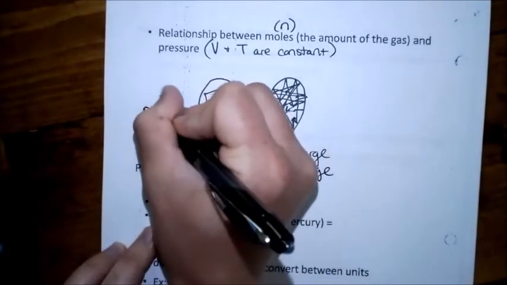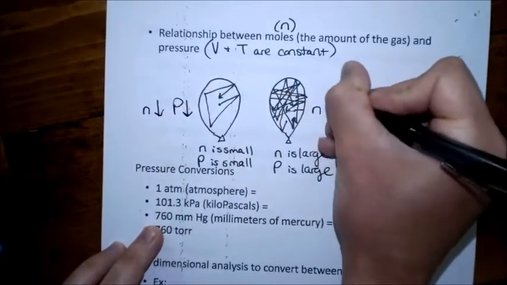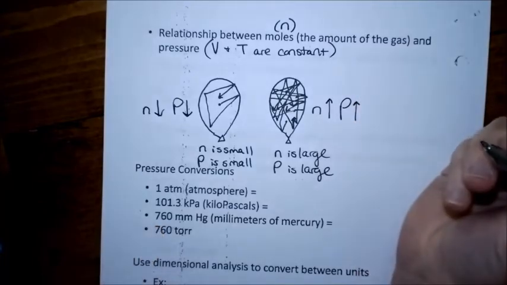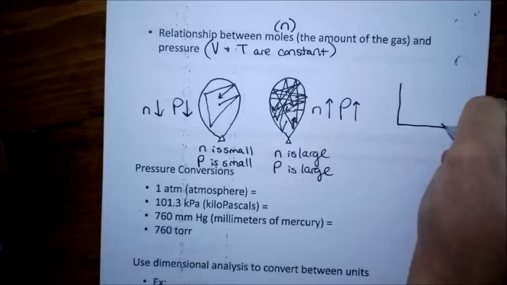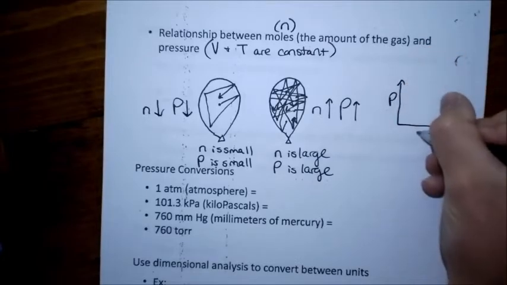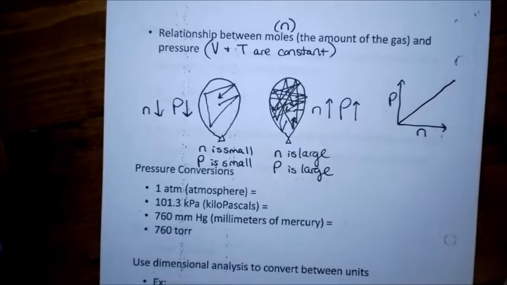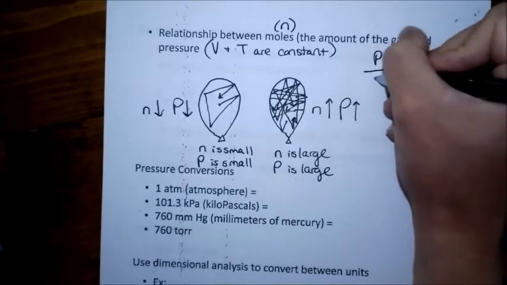So as n decreases, pressure decreases, and as n increases, pressure increases. Once again, we see a direct relationship. So if you were to graph pressure versus moles, you're going to see a straight line going up. And if we were to put this into an equation, P over n.